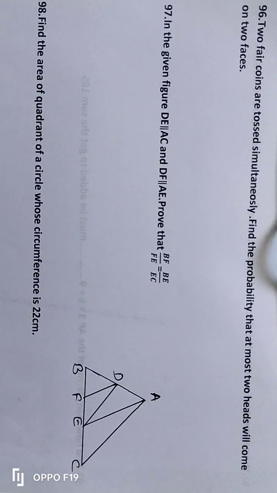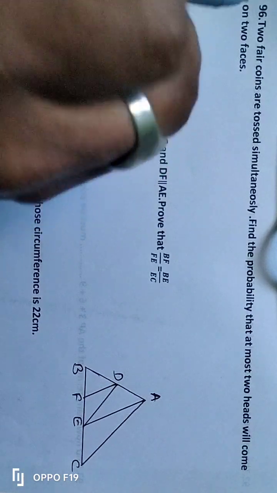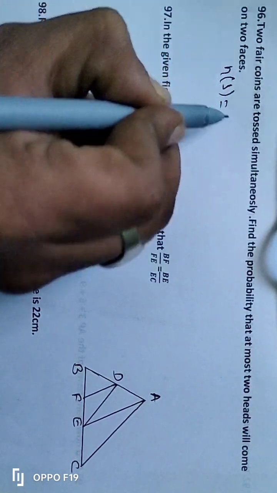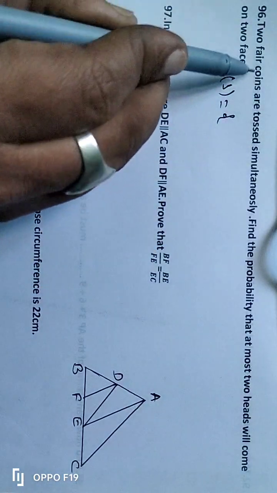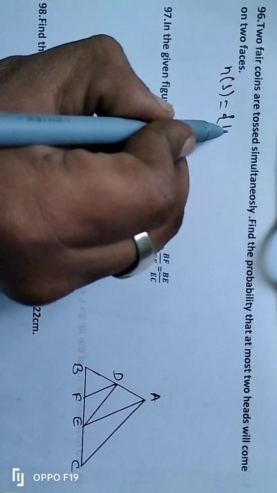The 96th question is like this. Two fair coins are tossed simultaneously. Find the probability that at most two heads will come on the two faces. Now let us first find the sample space. N of S is equal to, so two fair coins are tossed simultaneously. So what may be the outcomes?